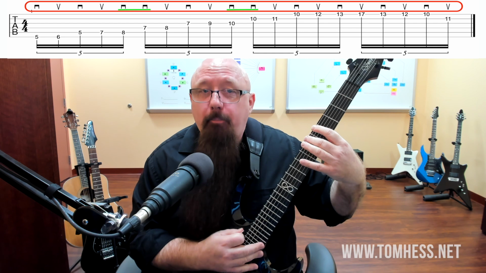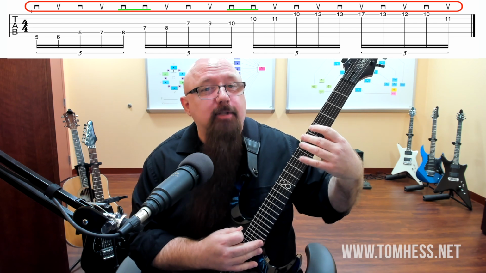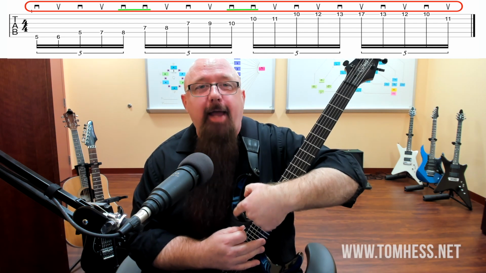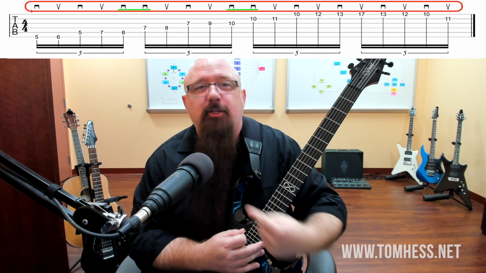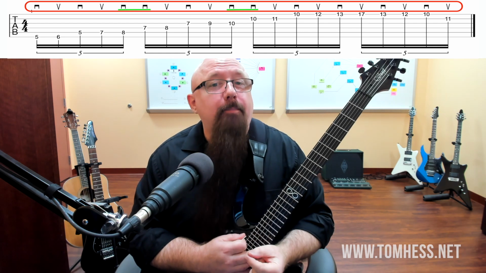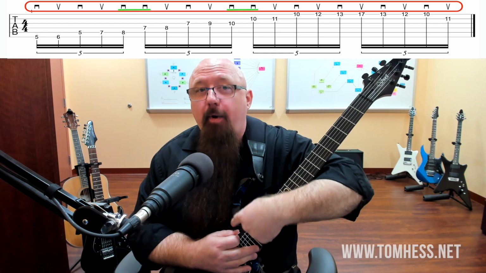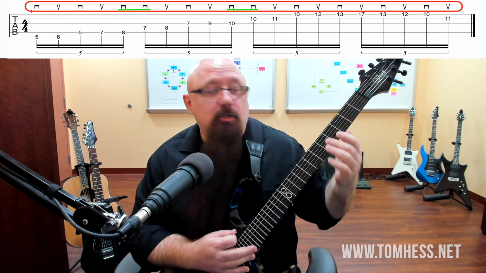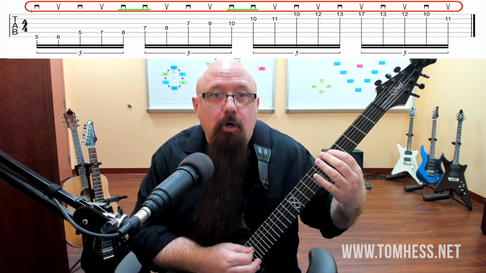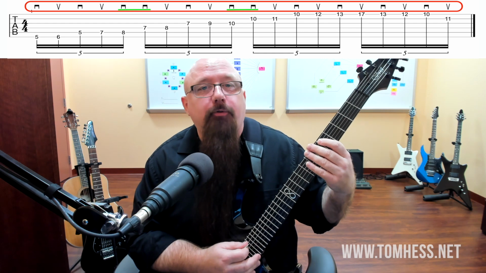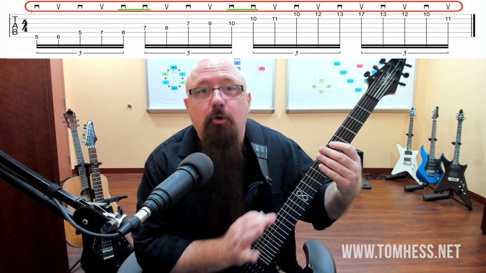Down, then up. Now we're going to change strings. Now, given where the pick is currently at, it's on this side of string 6. The shortest possible movement I can make with the pick already in this position is to pick the next note with the downstroke. Similar to alternate picking, but for very different reasons.